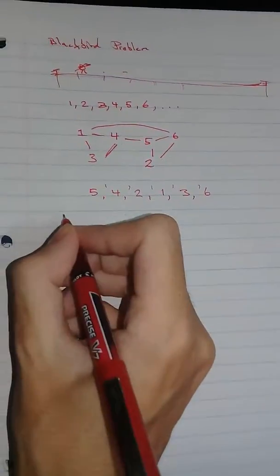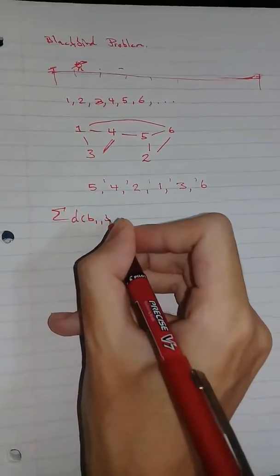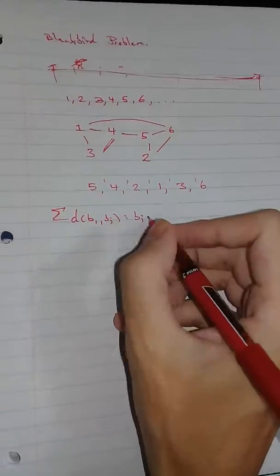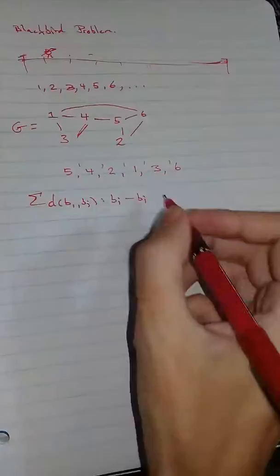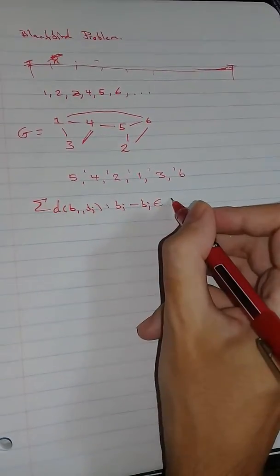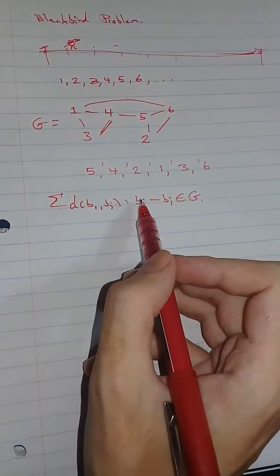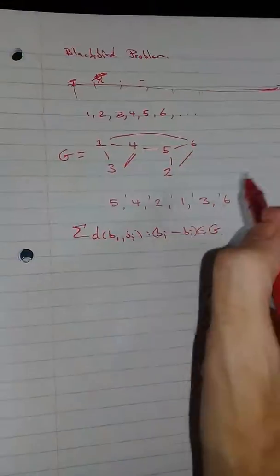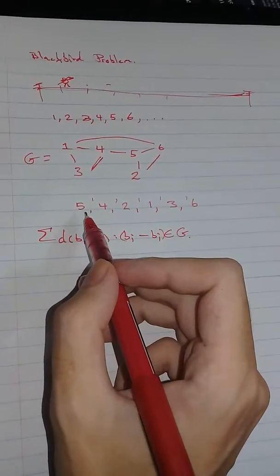But I want the sum of the distances between bird I and bird J, where bird I is linked to bird J in the graph G. That is to say, I want the sum of the distances of bird I and bird J, where this edge is a member of this graph. The graph is just edges and vertices. And in this case, we can evaluate how well I did with this random arrangement.